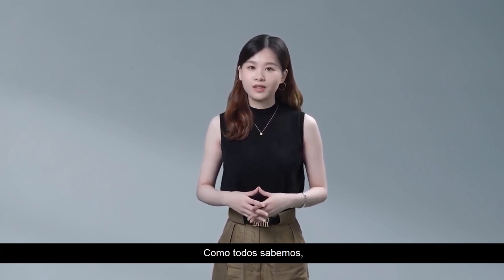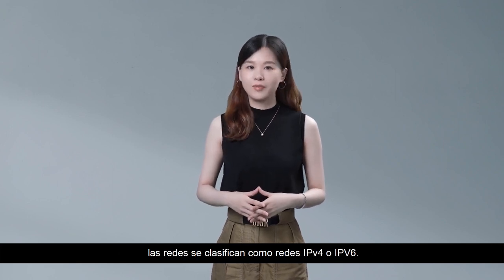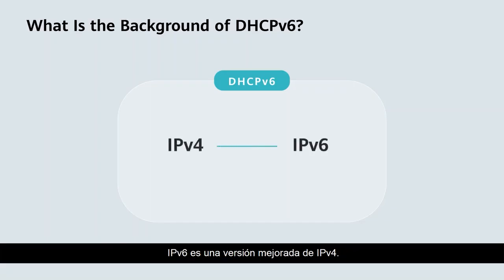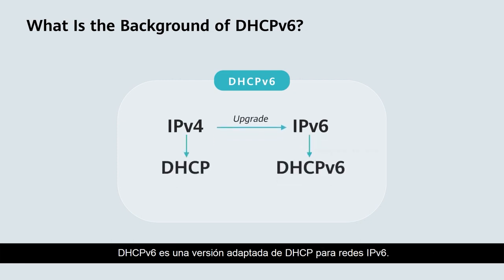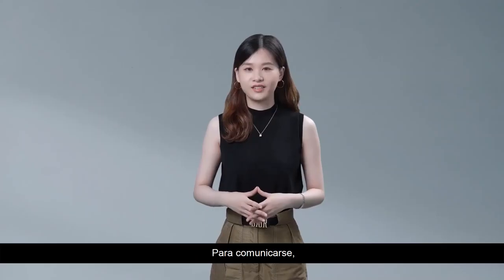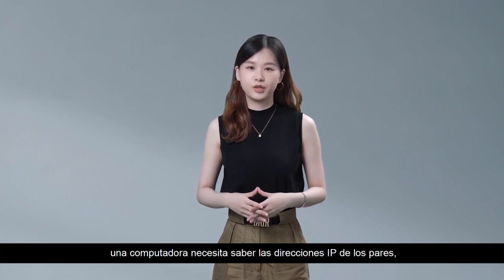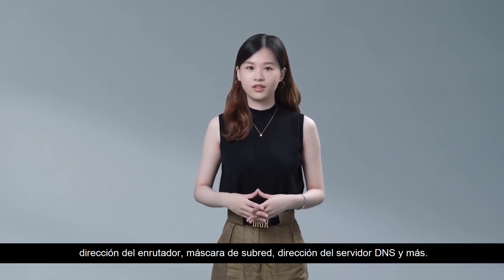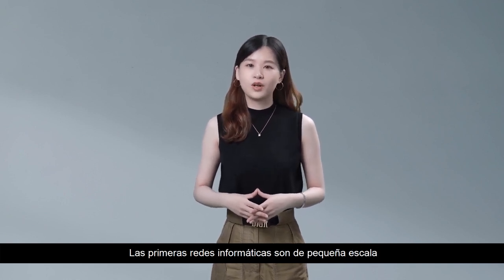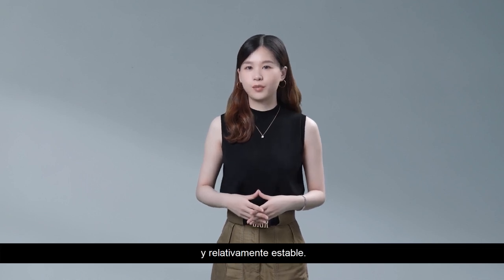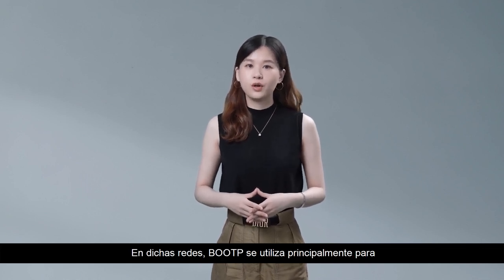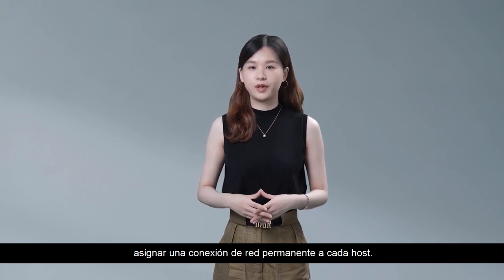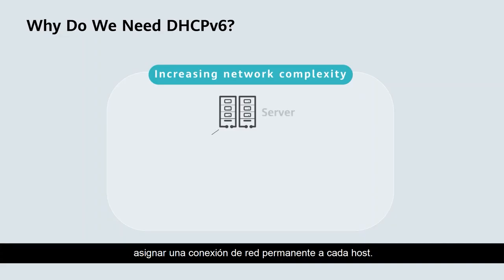As we all know, networks are classified as IPv4 or IPv6 networks. IPv6 is an upgraded version of IPv4. DHCPv6 is an adapted version of DHCP for IPv6 networks. For communication, a computer needs to know the peer IP address, router address, subnet mask, DNS server address, and more. Early computer networks are small in scale and relatively stable. On such networks, BOOTP is mainly used to allocate a permanent network connection to each host.